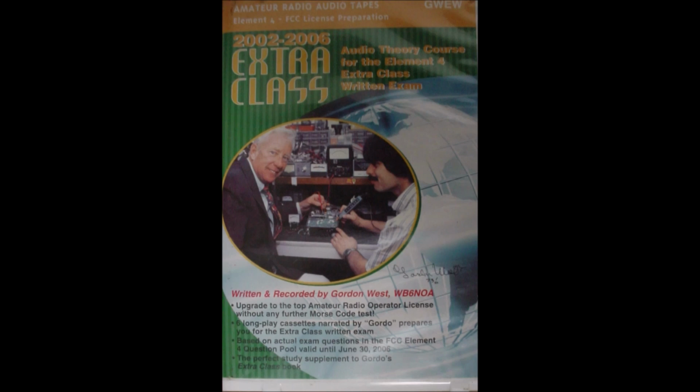Wow, when you get your extra license, 6 meters may sound many times like 20 meters. When you put up that big extra class antenna and start working some of the HF bands where you have new privileges, don't forget all the excitement though up here on VHF and UHF.